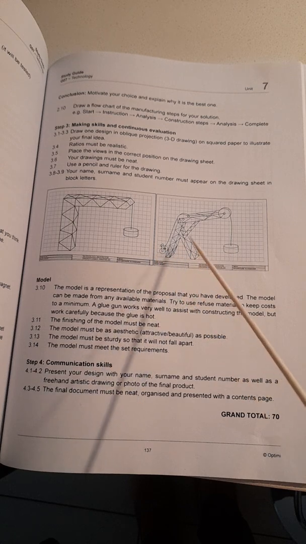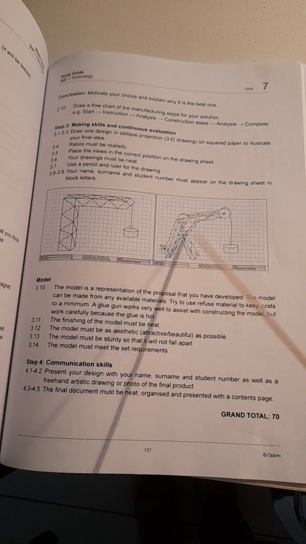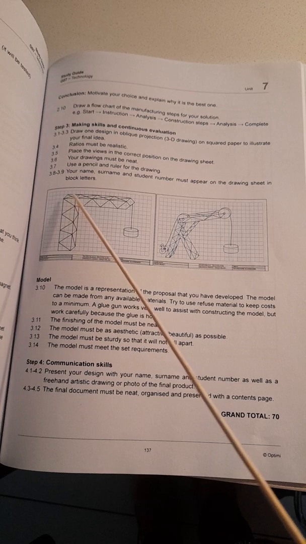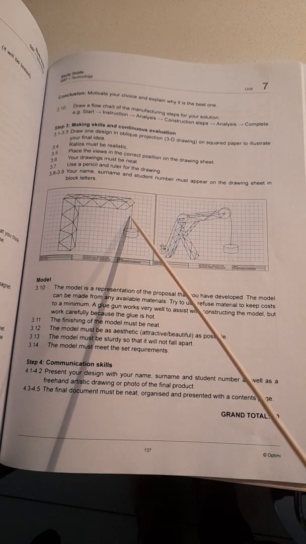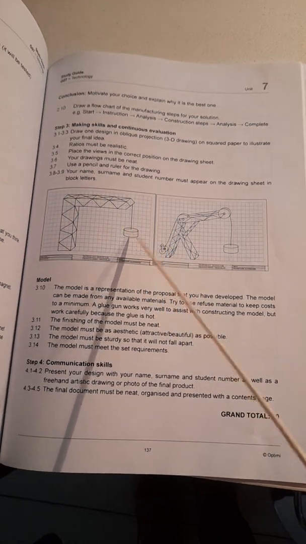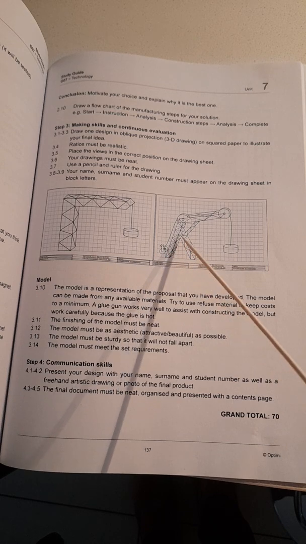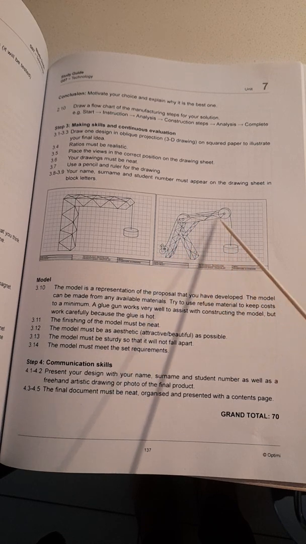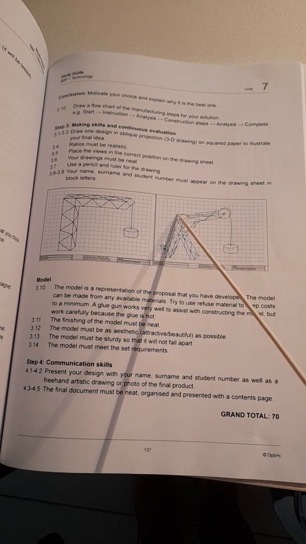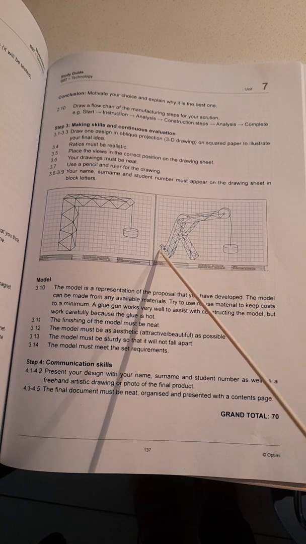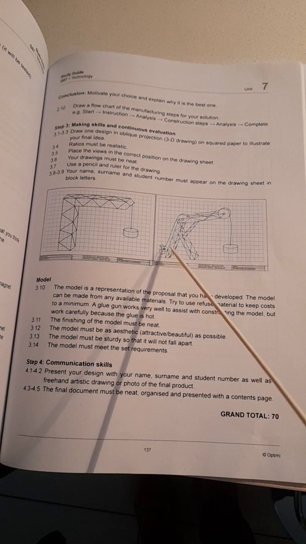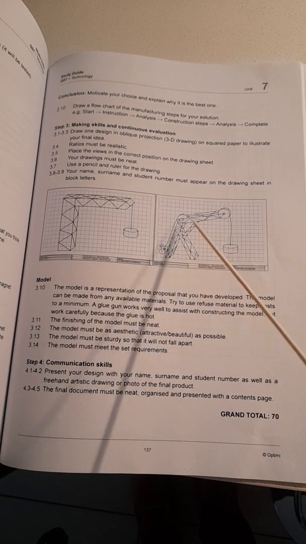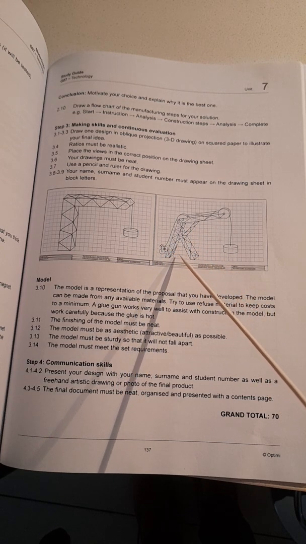On page 137 is an example of what you can do. You see, this is a crane arm and this is a rope with the magnet. This is another option that you can do: the crane arm, and it has got 2 pulleys, you see, and there is a crank with a handle there. As I said, you need to apply the knowledge of what we have learned.